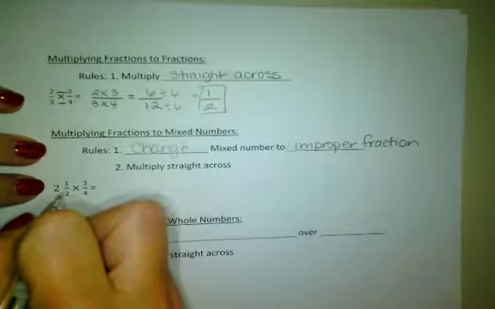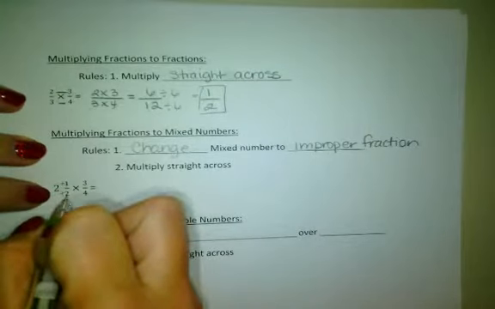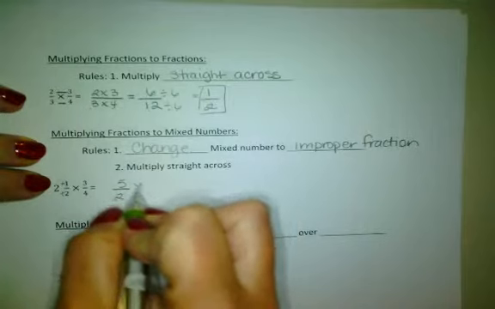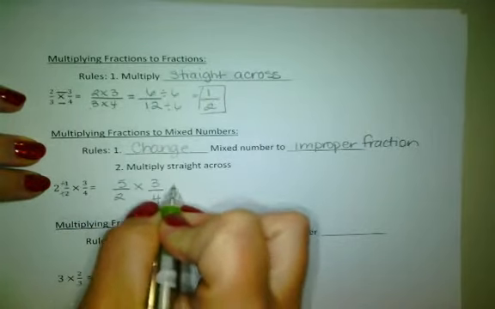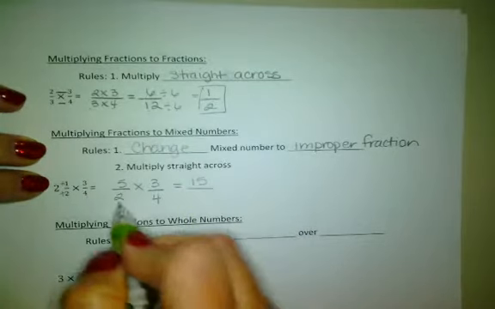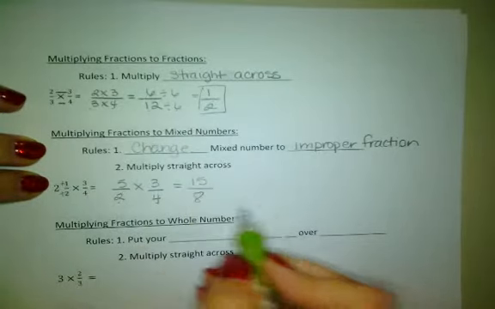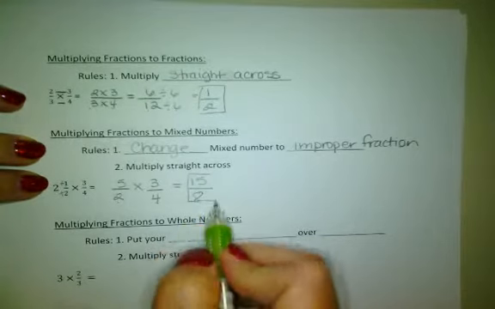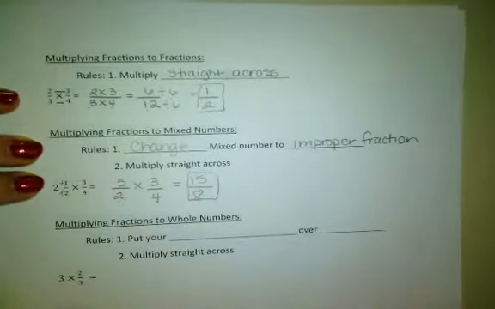So here we multiply and add, so it's 4 plus 1 is 5 over 2 times 3 over 4. Okay, so 5 times 3 is 15. 2 times 4 is 8. We can't find a number that goes into both of these, so this can't be reduced, and that's your answer.